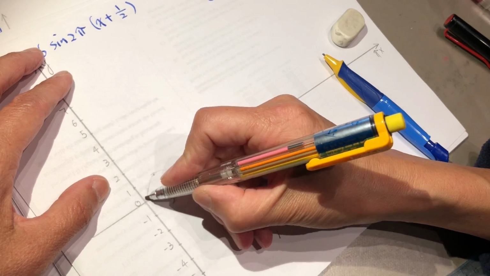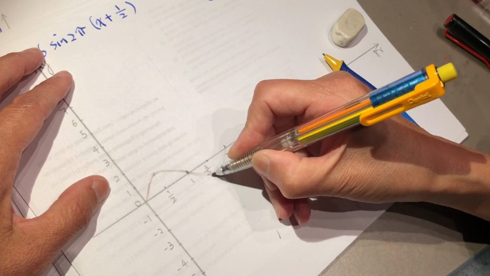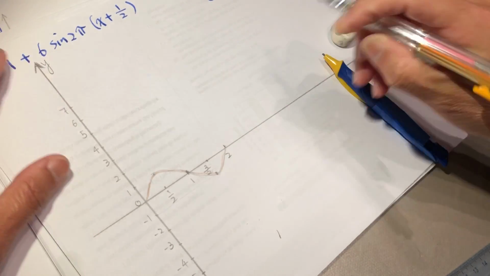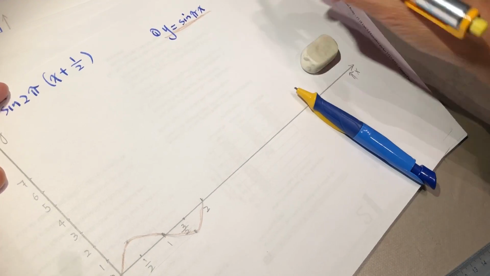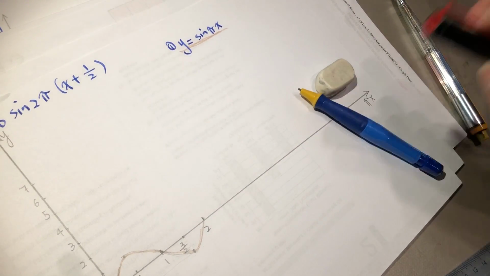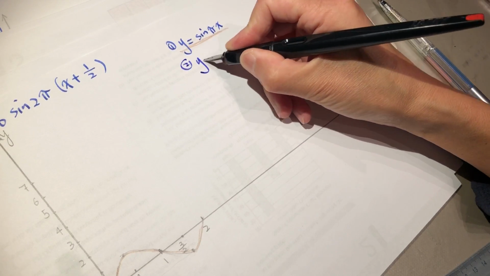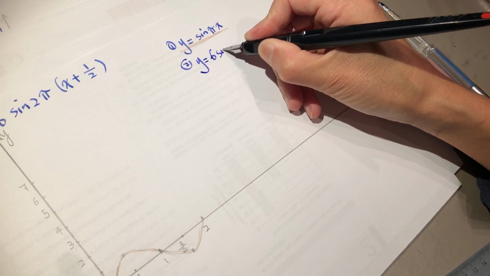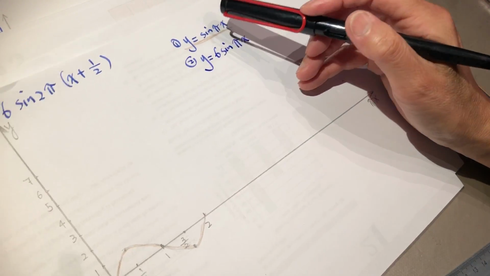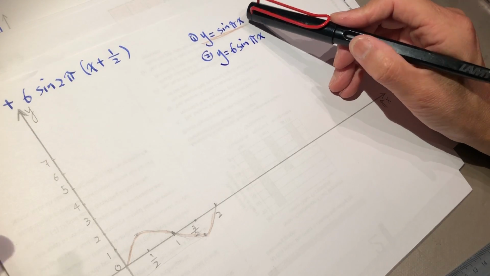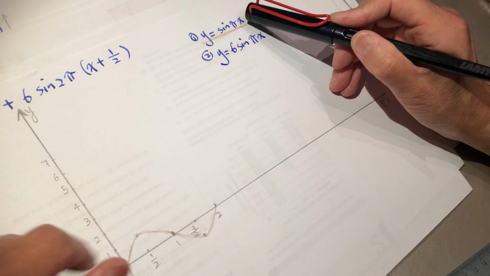So I will use brown color for it. This is our very first one. Now, the second one, we will start to do some transformation. y equals 6 times sine pi x. So when x is 1 pi, it is 0.